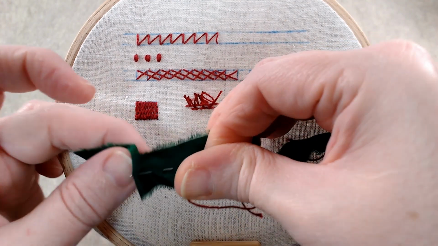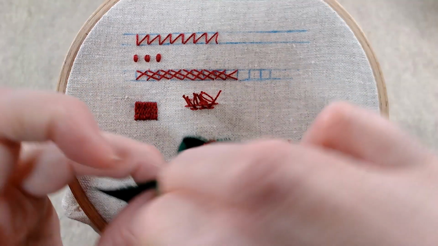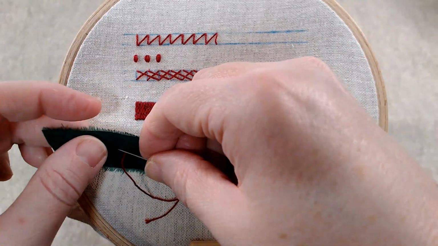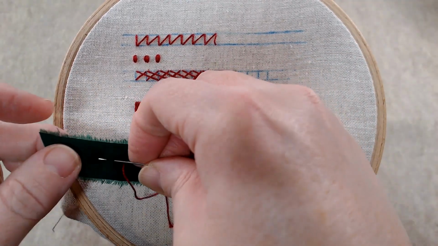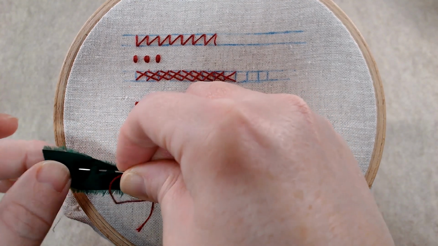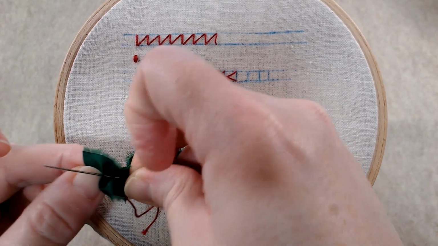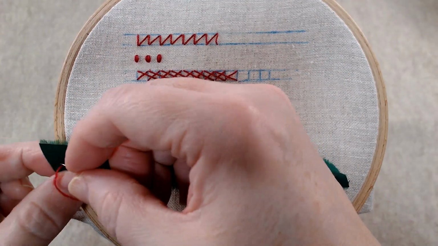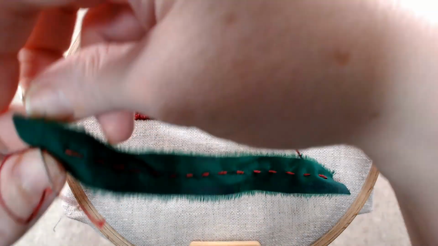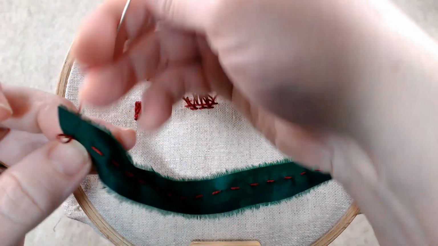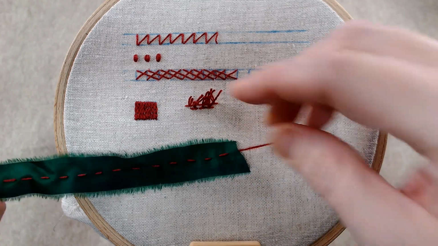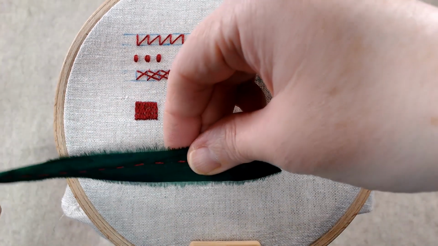So just work your way along, load up a few stitches, and then pull through. Like that. Back down through the ribbon.